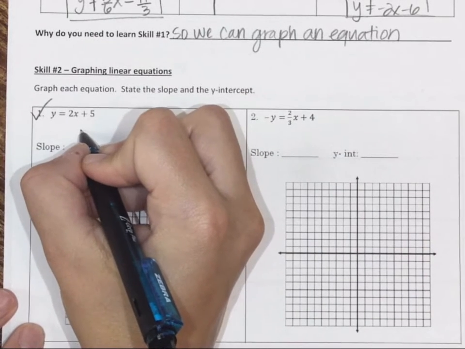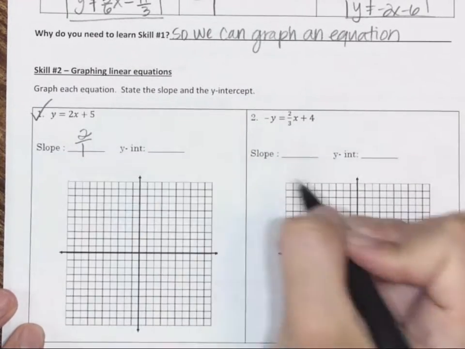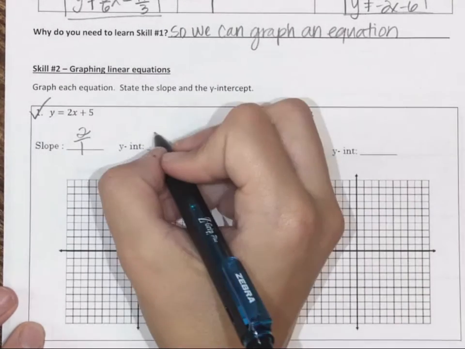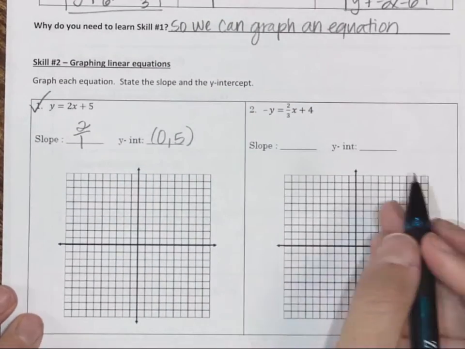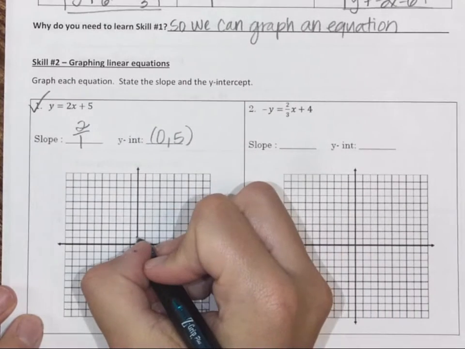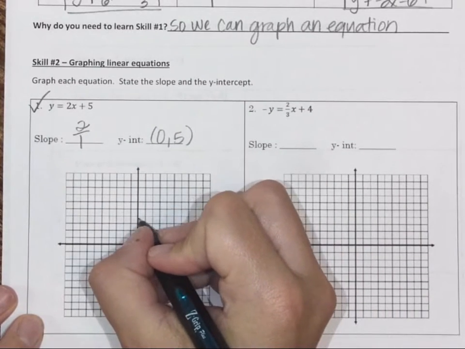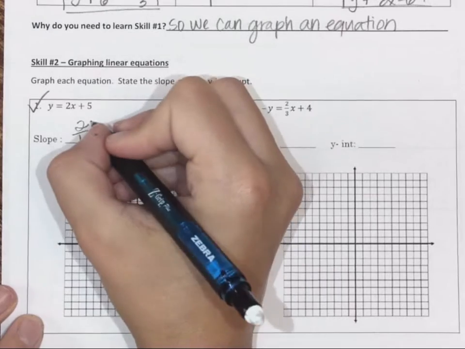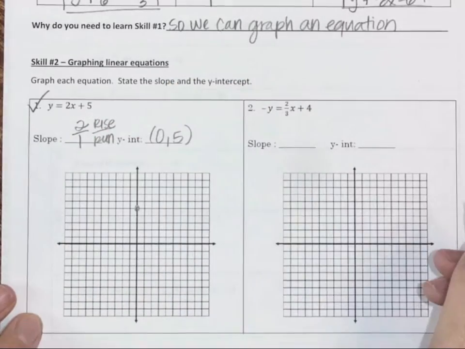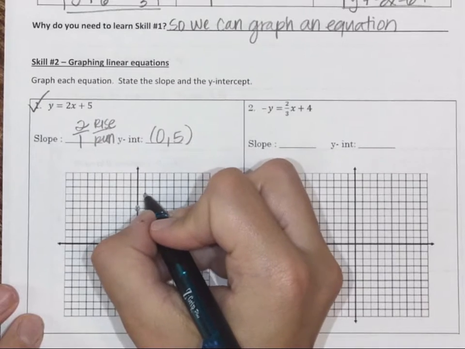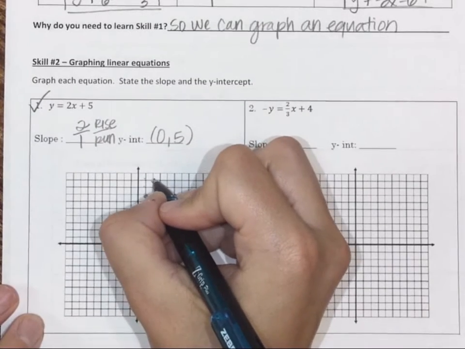My slope is 2. I'm going to write it as a fraction because that's what we talked about doing yesterday. Our y-intercept is 5, which would be the ordered pair (0, 5). So to graph that equation, I plot my y-intercept, and I use my slope to do rise over run to get the rest of the points. So I'm going to rise 2 and run 1, rise 2 and run 1.